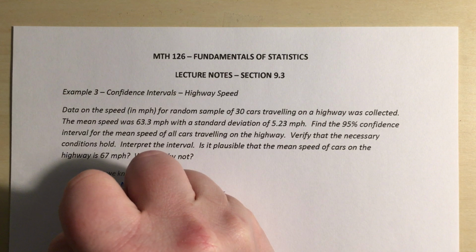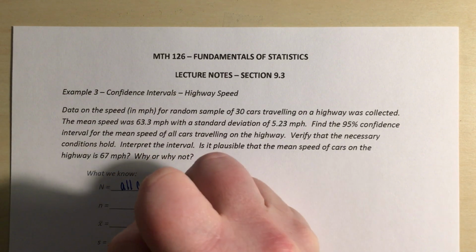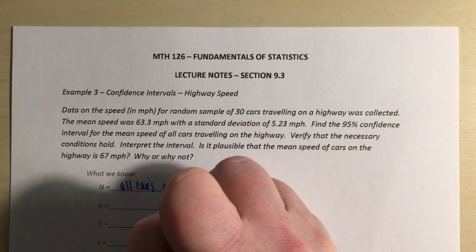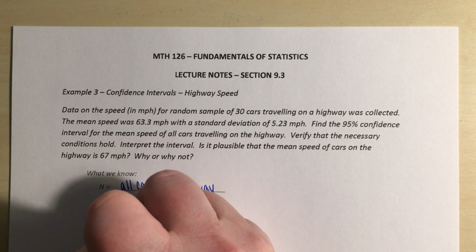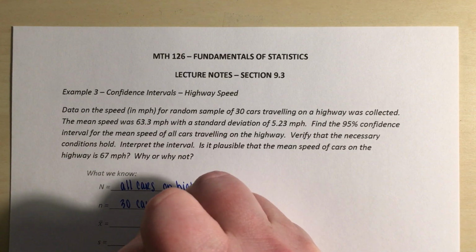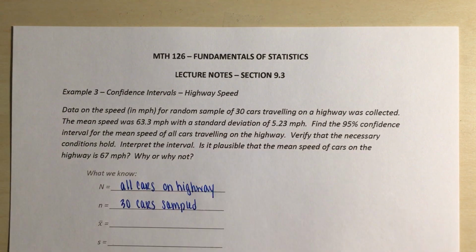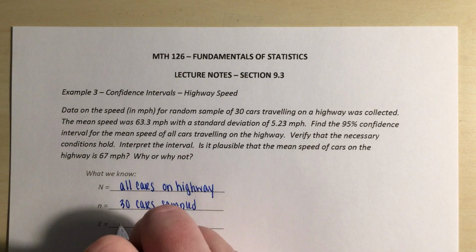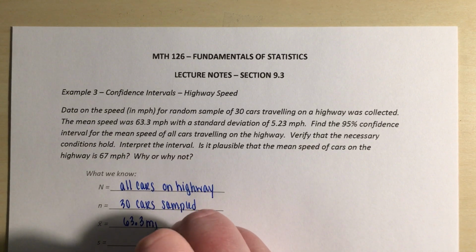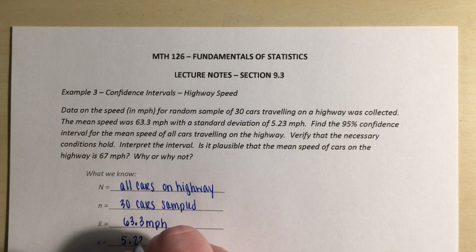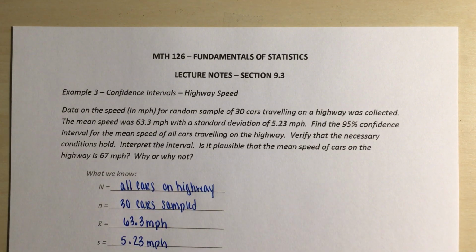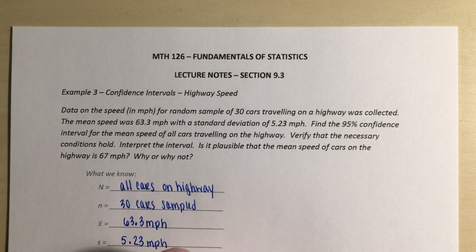Our population is all cars on the highway. Our sample, we are told that there were 30 cars sampled. Our X bar is our sample mean, which was 63.3 miles per hour. Our S is our sample standard deviation, so 5.23 miles per hour. Our degrees of freedom. Remember, our degrees of freedom is our sample size minus 1. So 30 minus 1 gives us 29.